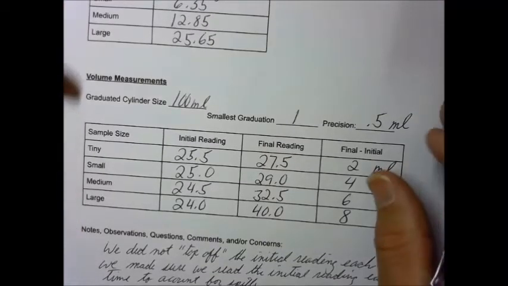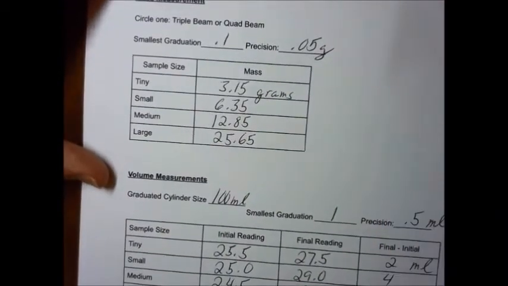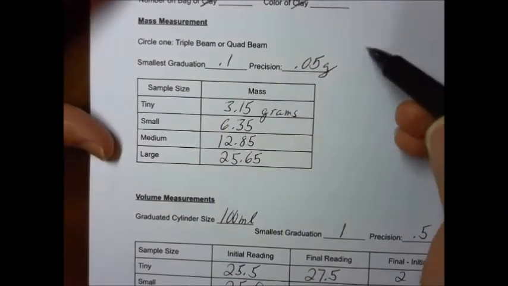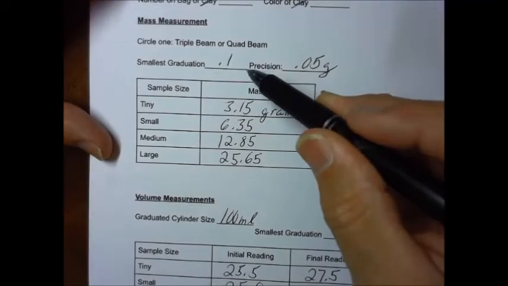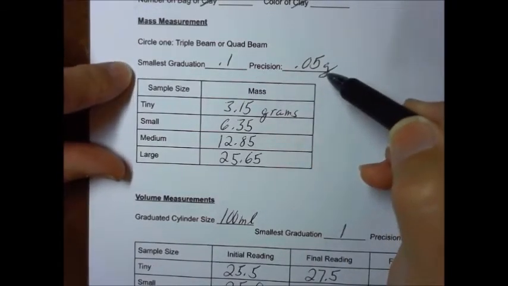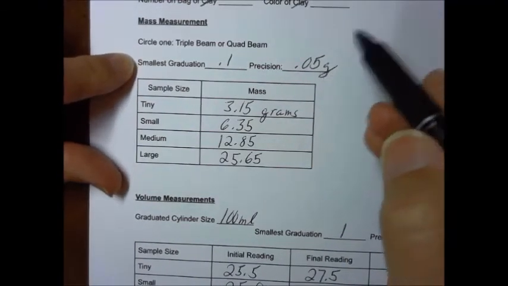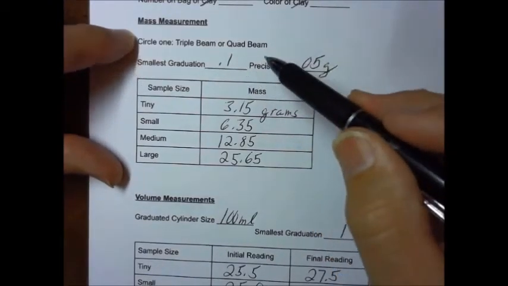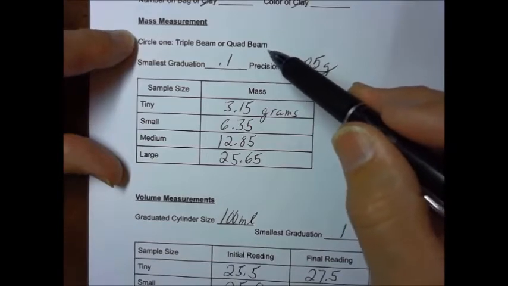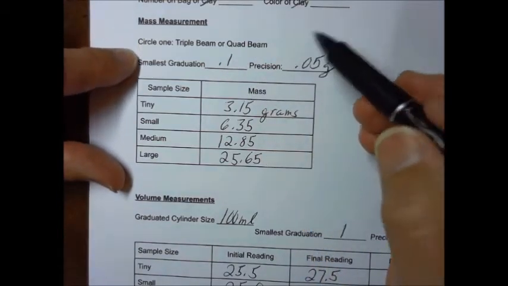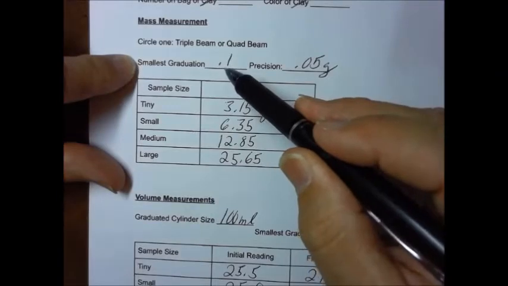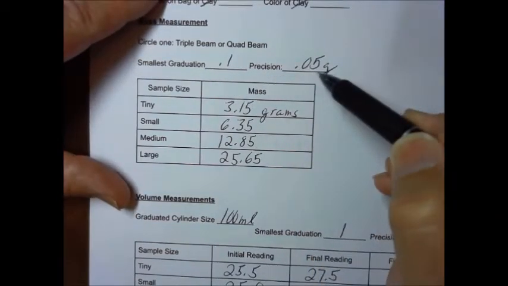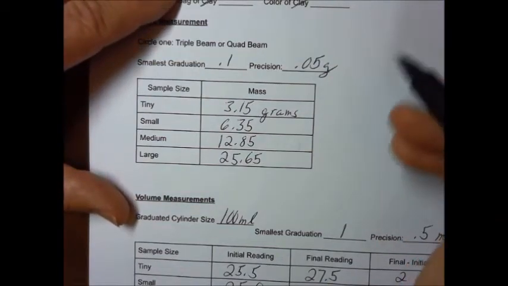Just a few things that I look for when I check your data is I want to make sure that you have recorded the precision of your instrument, and remember, precision is half of your smallest graduation. So for the triple beam balances that we have in the classroom, the smallest tick mark, or smallest graduation, is 0.1, so the precision is 0.05 grams.